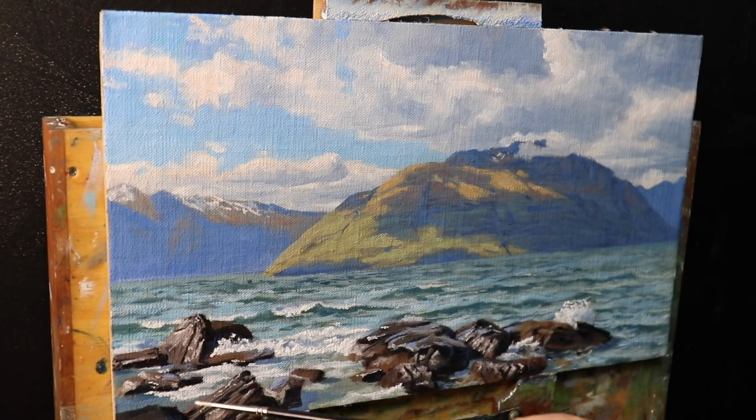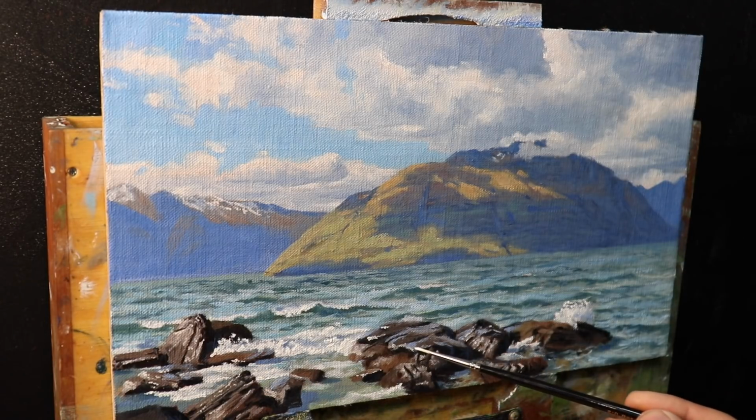When it comes to painting more of the white water in the foreground, I'm now using much smaller brushes. I'm using a number 0 round brush to paint some finer detail. I'm also using that same brush to paint a few highlights on the rocks as well, and this is going to make it look like it's wet and reflecting the direct sunlight.